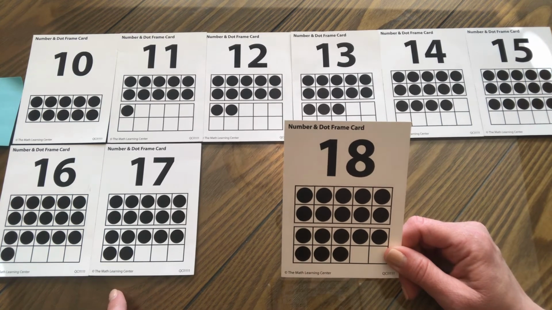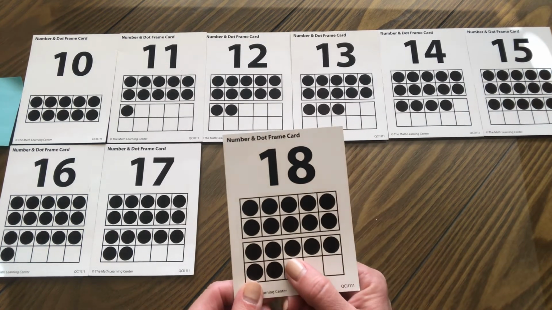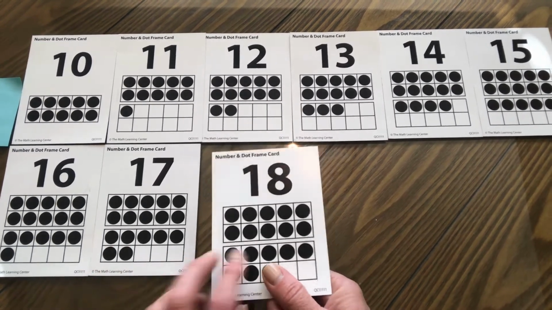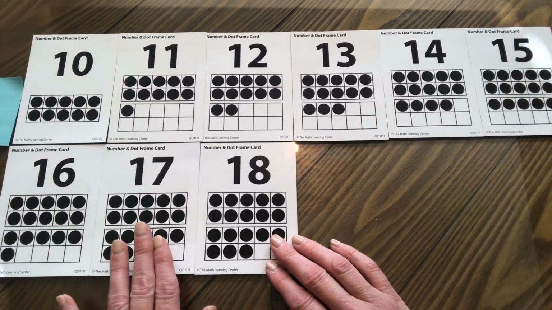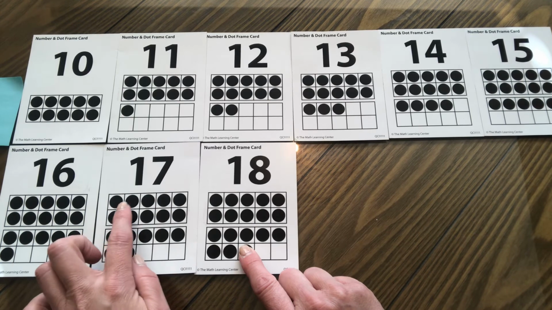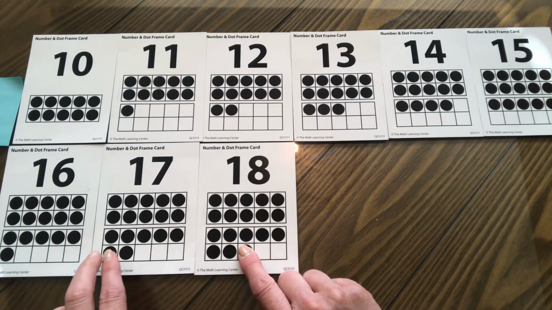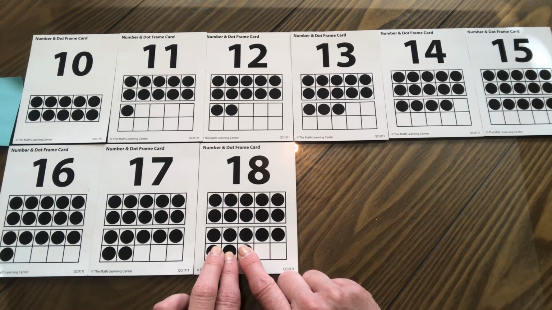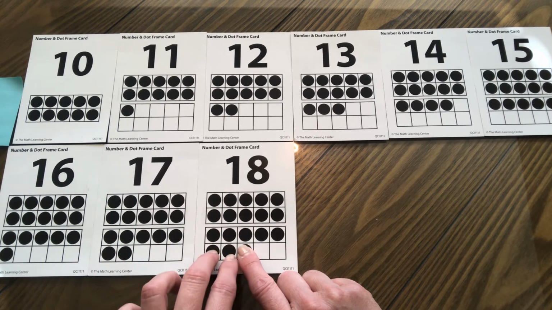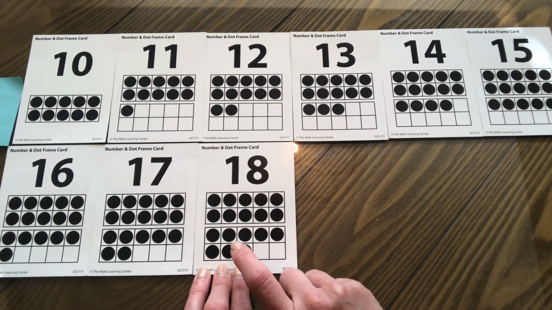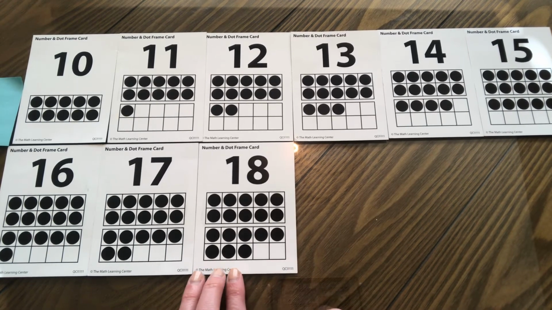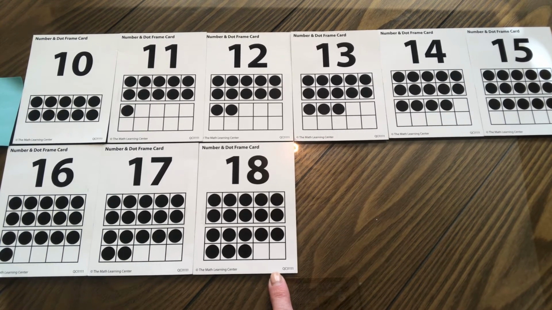We said there was a 10 frame, a 5 frame that was full, but it had too many dots to come after 16. But look, if I cover this last dot, are these 2 numbers the same? 10 frame, 10 frame, 5 frame, 5 frame, 2 dots, 2 dots. Look, 10, 7, 10, 7. 1 more dot comes next. 10, 8 comes after 10, 7. But we don't call it 10, 8. We call it 18.